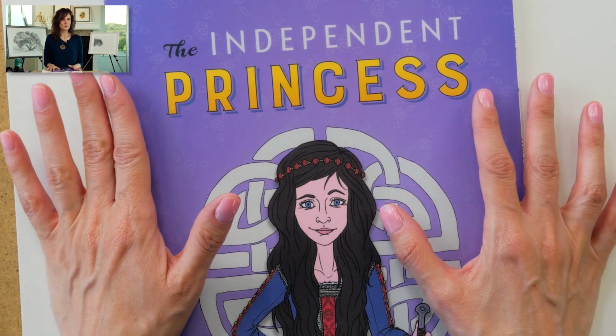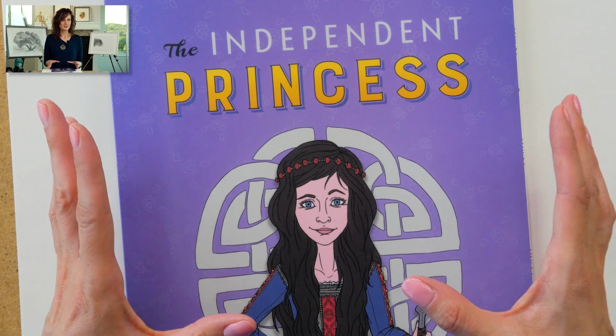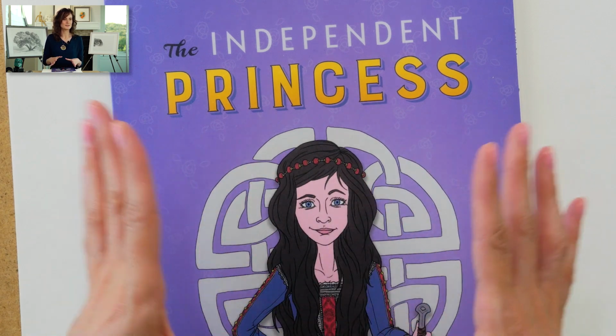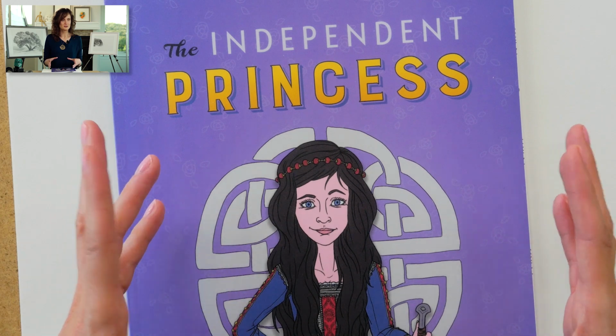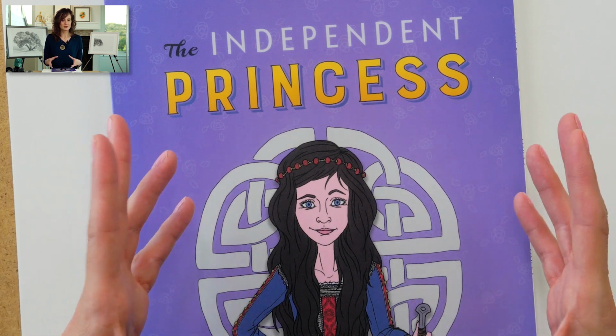Let's take a look at some images and I'll explain the concept to you and give you a couple of different methods that you can use in your own black and white drawings. Okay, so in order to talk about what atmospheric perspective is, first we have to establish what it isn't. You've probably heard the word perspective before, but usually we're talking about linear perspective.